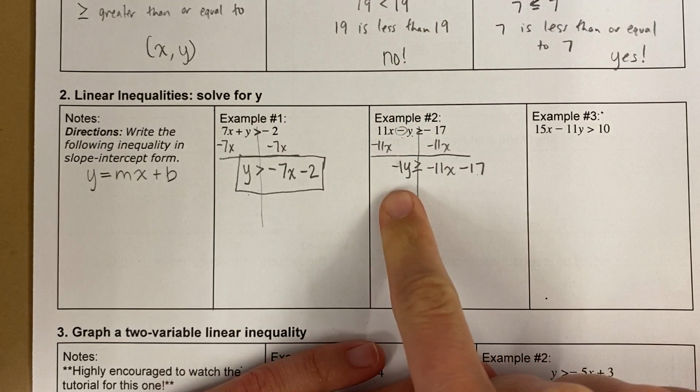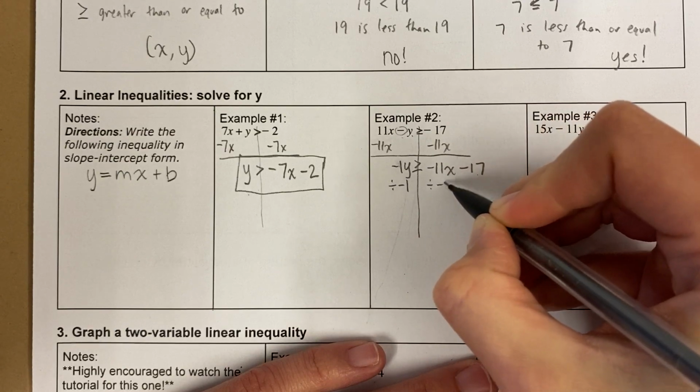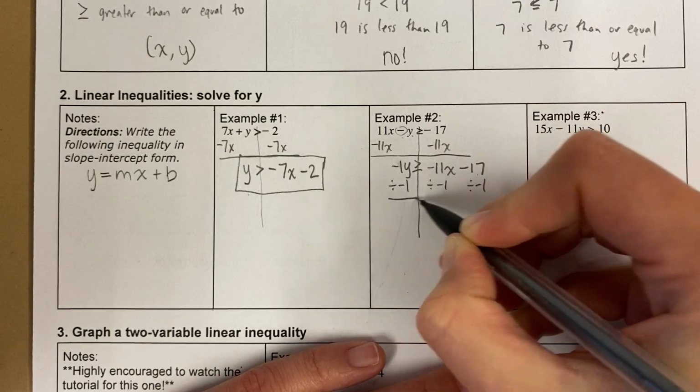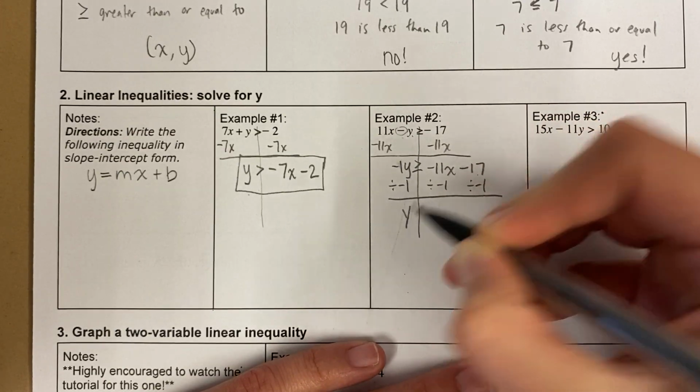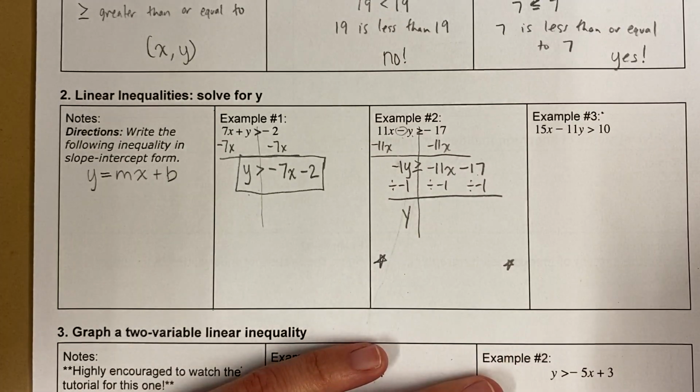Right, that's a negative 1y. So in order to get it by itself, I need to divide by negative 1. Now I'm going to divide all the way through. Okay, so this is y. Now, remember, this is a big one. We need to flip that sign.